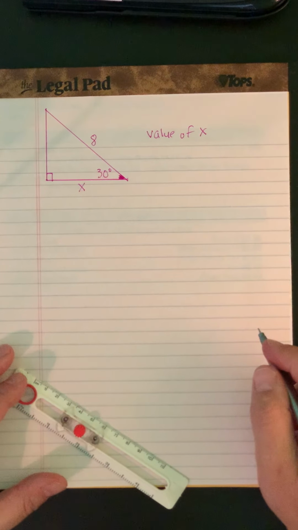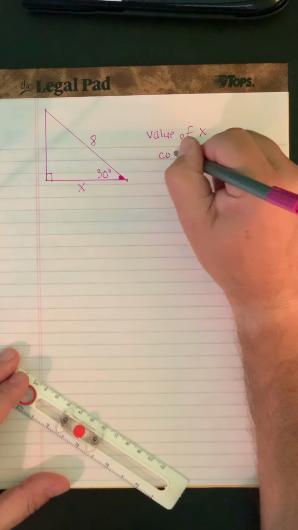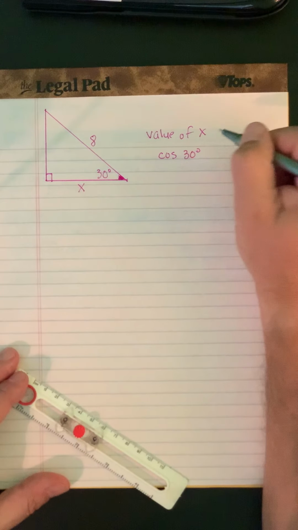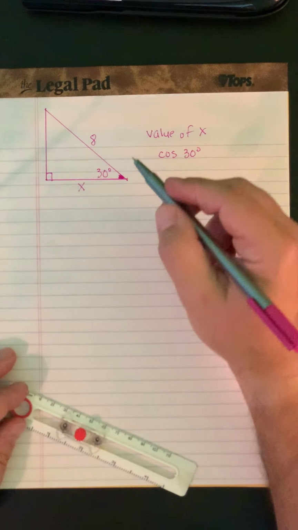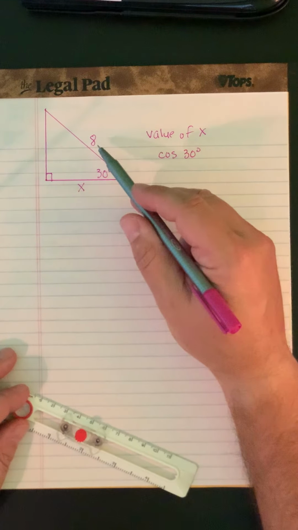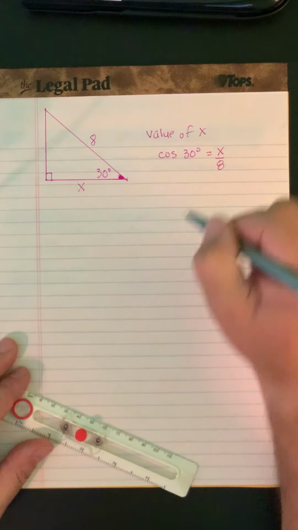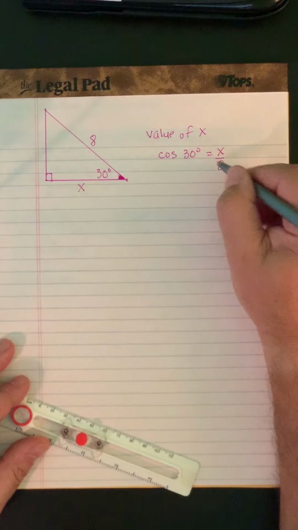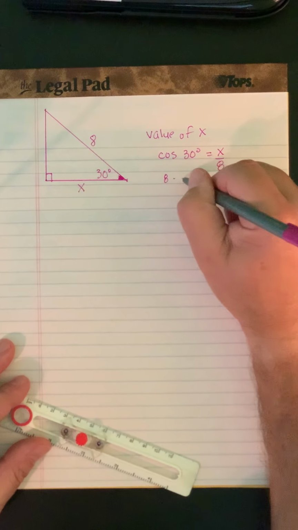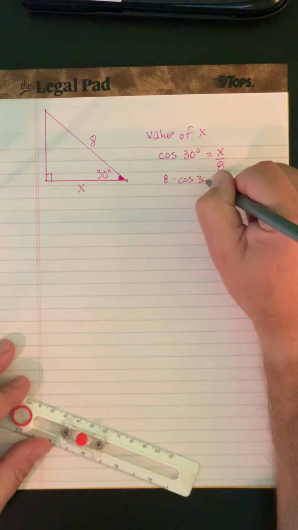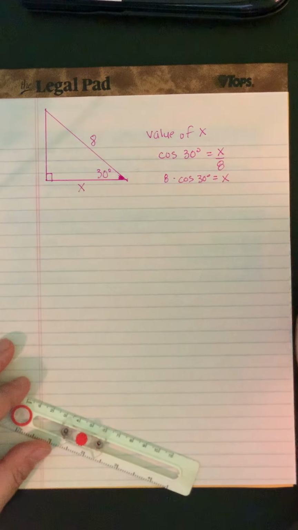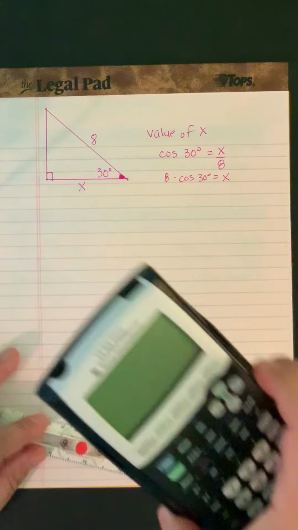Okay, so I know the cosine of 30. Remember, cosine, adjacent over hypotenuse equals x over 8. So if we're solving this equation, 8 times the cosine of 30 degrees equals x. Now, you can do this on your phone.